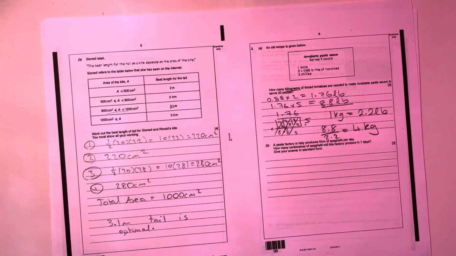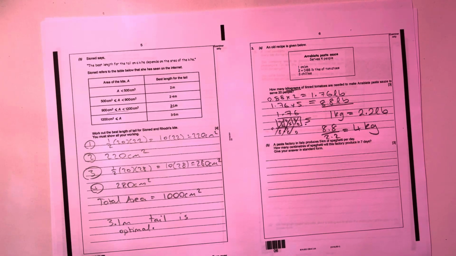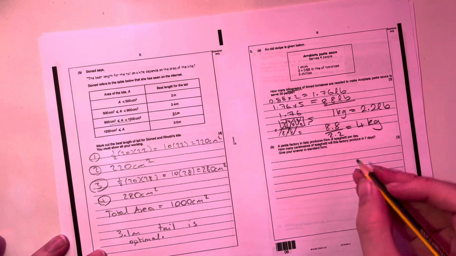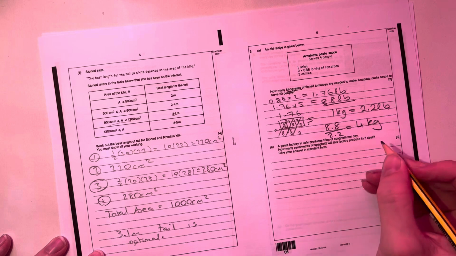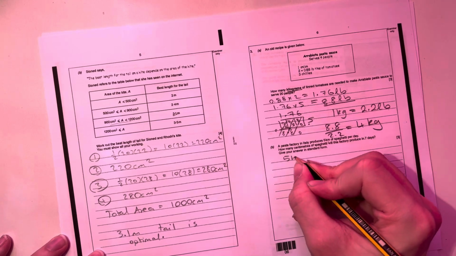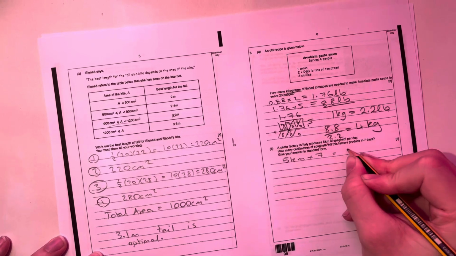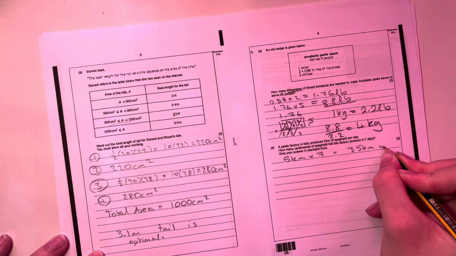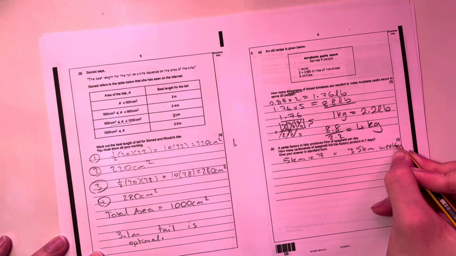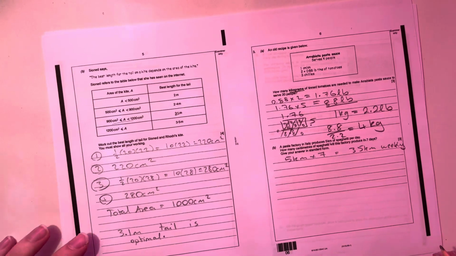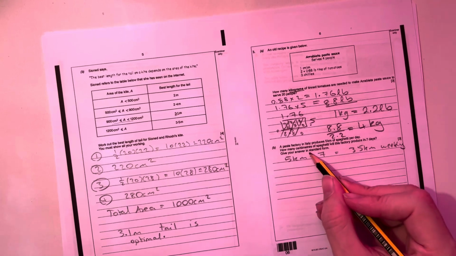A pasta factory in Italy produces 5 kilometers of spaghetti per day. How many centimeters of spaghetti will this factory produce in 7 days? So first of all, let's find out how many kilometers are produced in 7 days. So 5 kilometers times by 7, so it's 35 kilometers weekly. And now we just simply need to convert this to centimeters and then convert it to standard form when we're done.